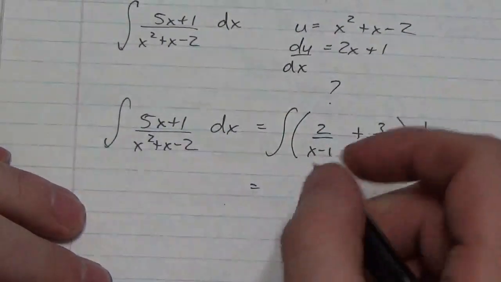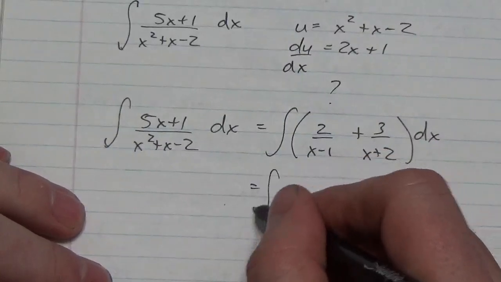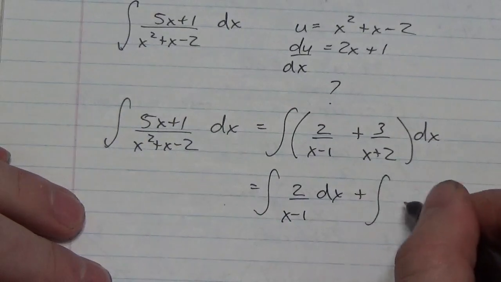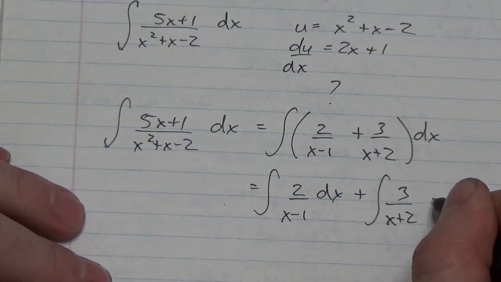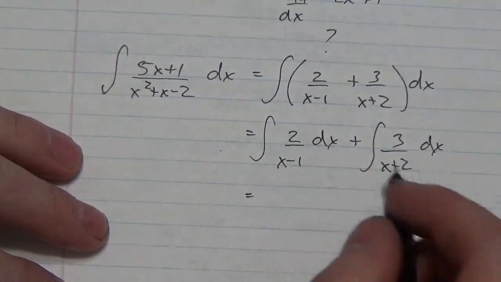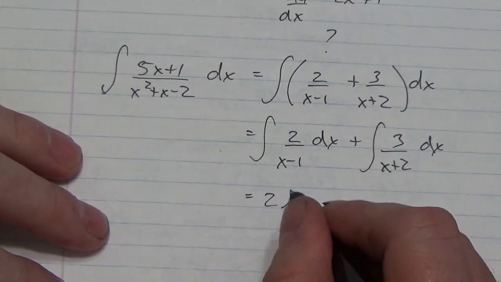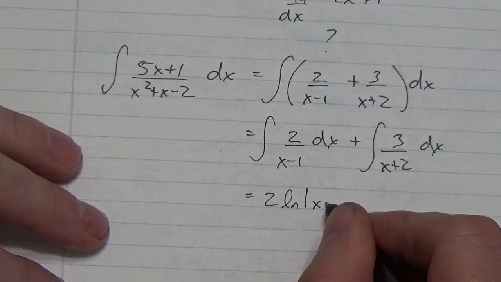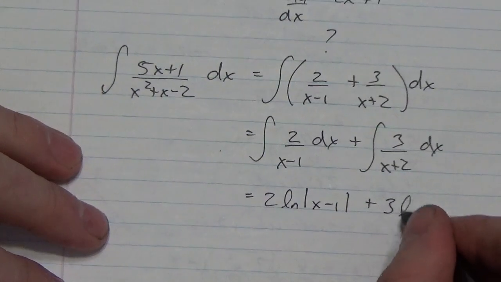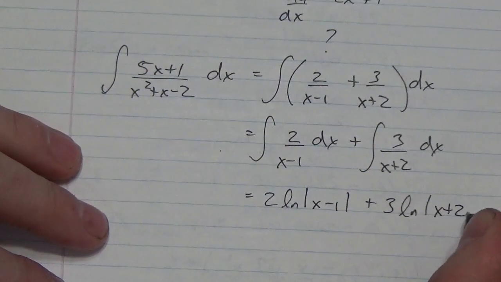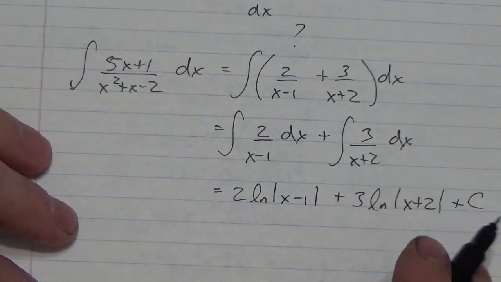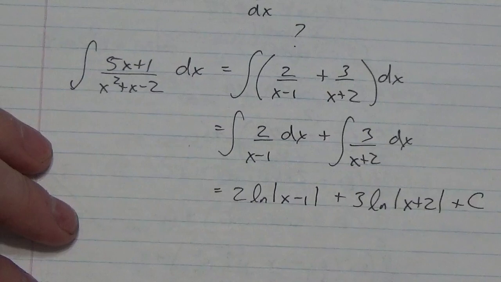Because remember, you're going to split up the integral here. We're going to make this the integral of 2 over x minus 1 dx, and then add the integral of 3 over x plus 2 dx. And then I can take the integral of both of those separately. What I get is 2 multiplied by the natural log of the absolute value of x minus 1, plus 3 times the natural log of the absolute value of x plus 2. And then because this is an indefinite integral, whoops, I have to throw on my arbitrary constant at the end there.